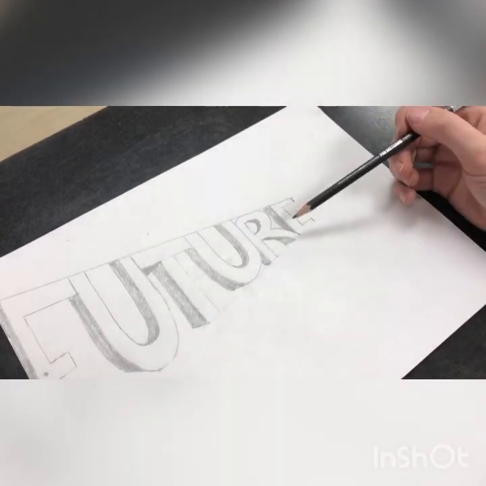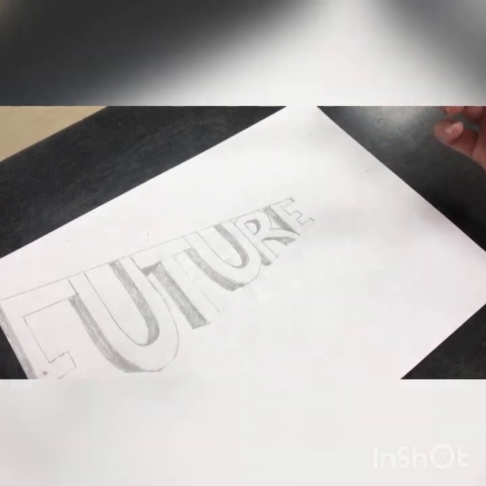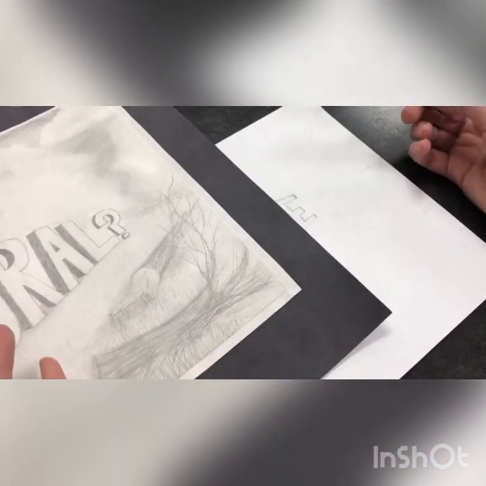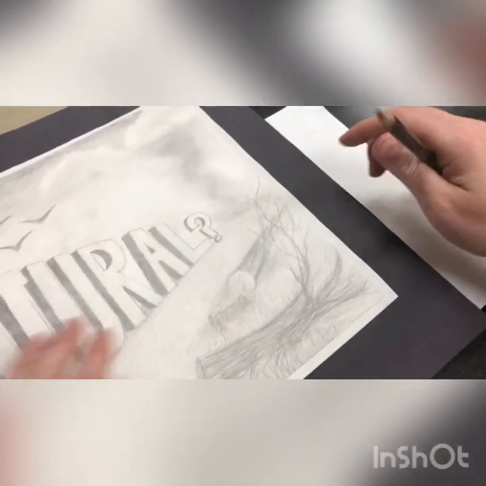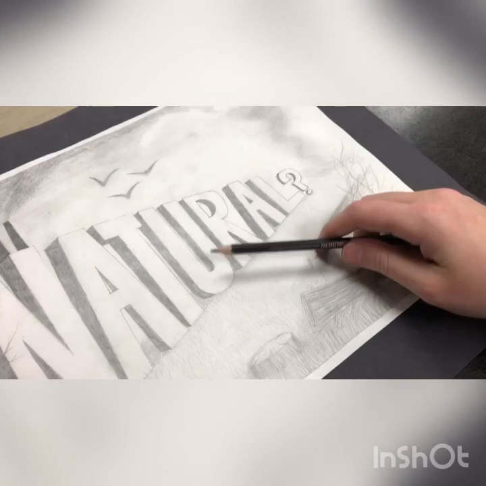Now just a reminder, you get to pick your word, you get to pick your environment, and you get to pick your environmental issue. So have fun with this and really give it your best effort.